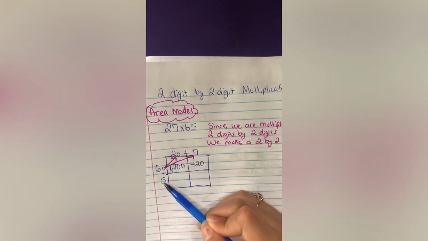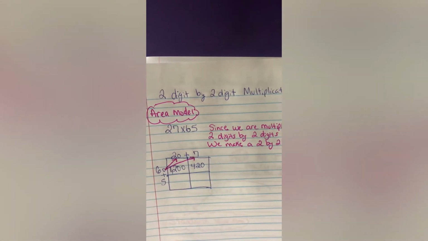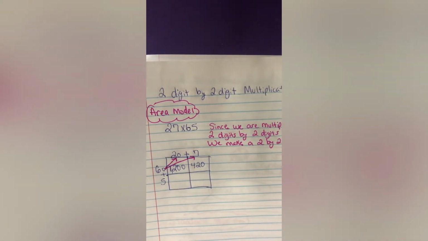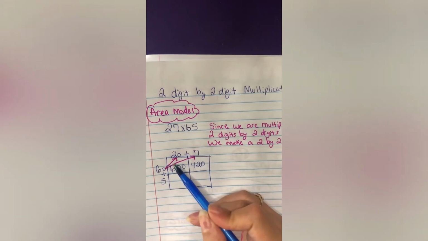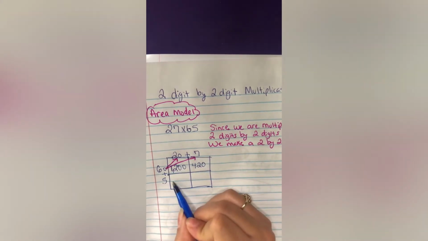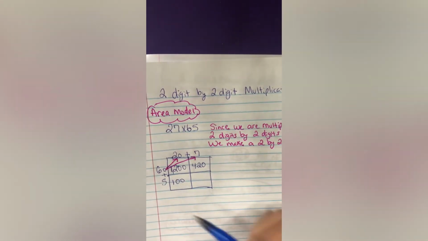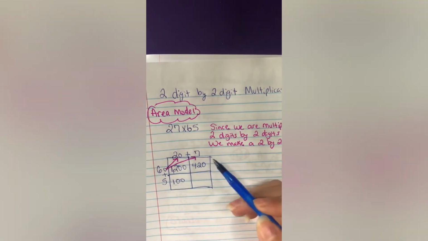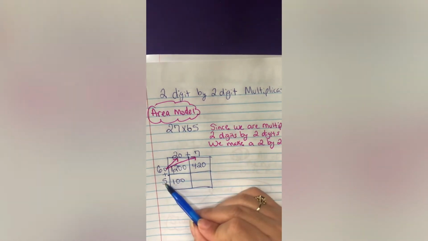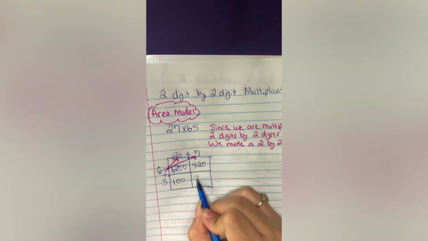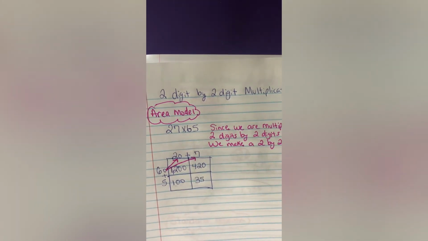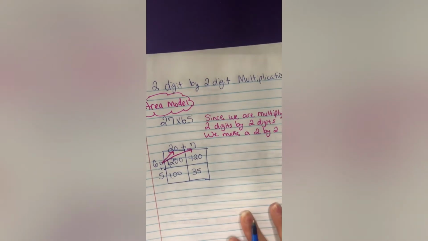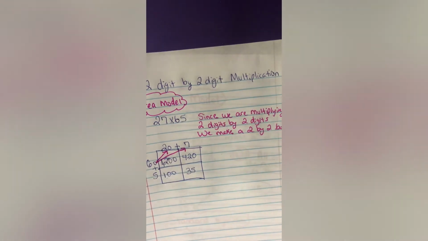Now you're multiplying bottom number times top number. So we're going to multiply 5 times 20. 5 times 20 is 100. Or 5 times 2 is 10, and don't forget that extra 0. Now 5 times 7 is 35. We're done.